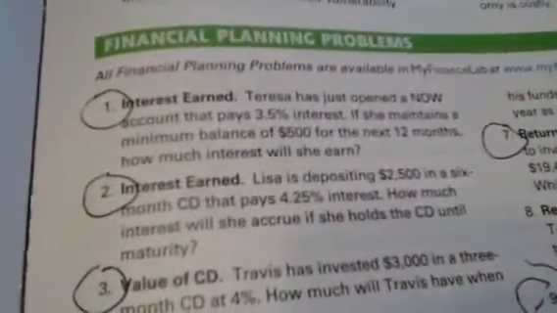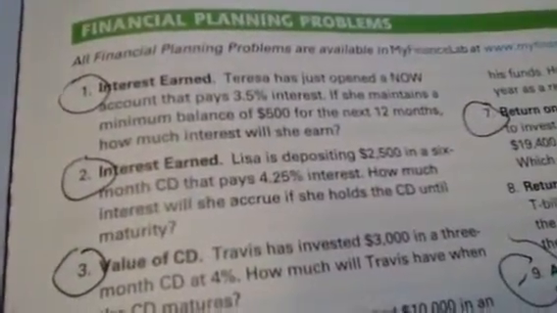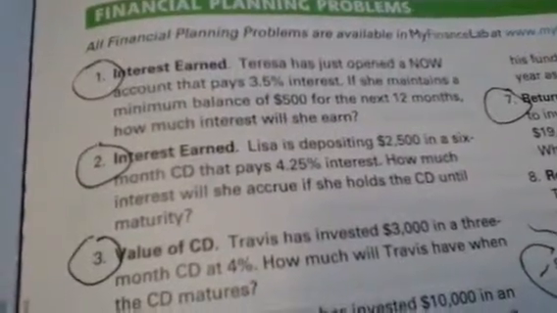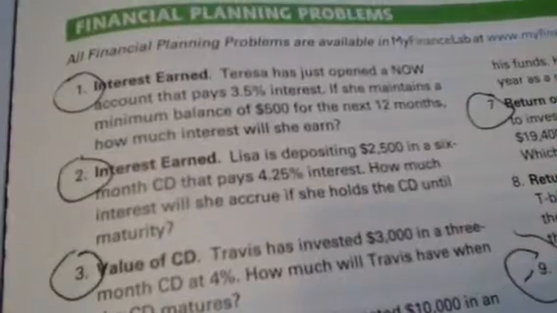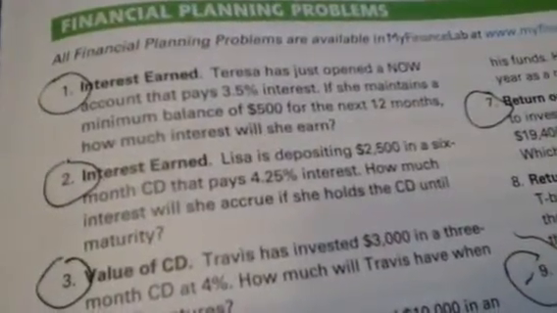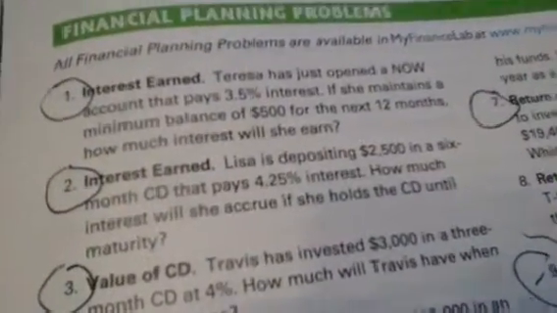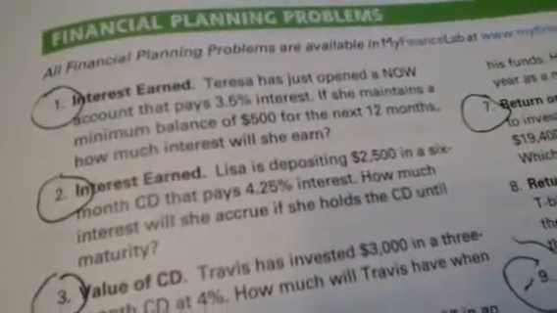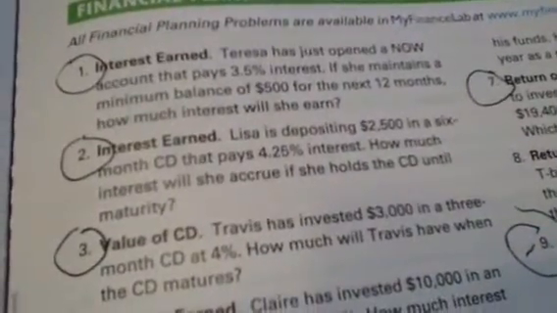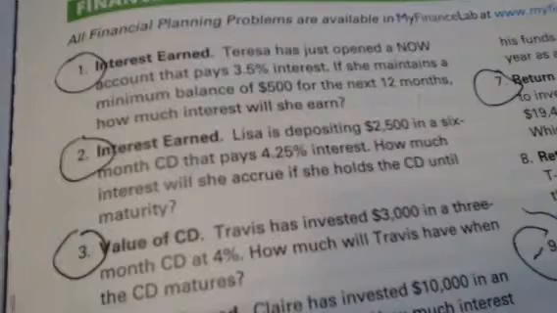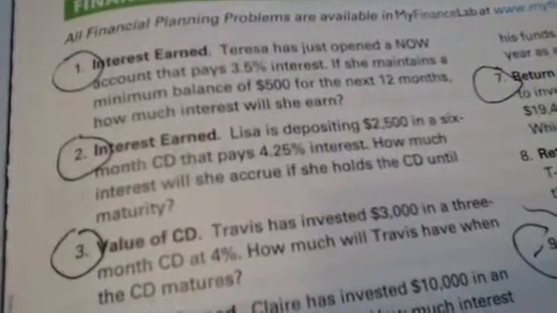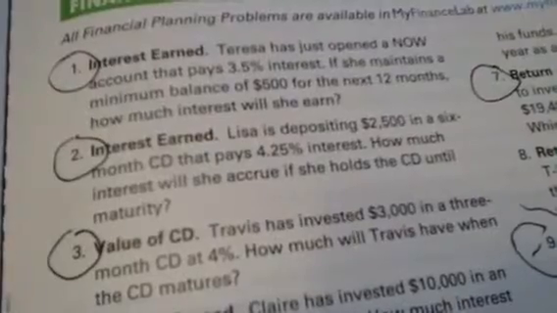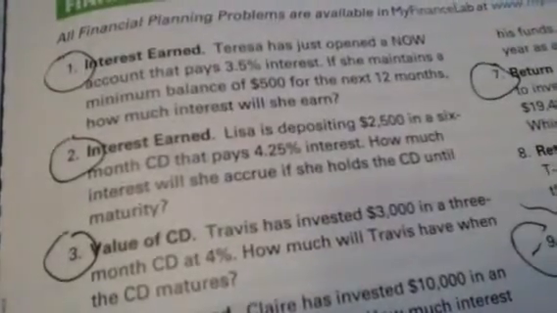So for number 1, it worked out really easily. Number 2, I say Lisa is depositing $2,500 in a 6-month CD that pays 4.25% interest. How much interest will she accrue if she holds the CD till maturity? It's only a 6-month CD, but it pays 4.25% interest. But here's the thing. The 4.25% interest, it doesn't mention it anywhere in the problem, but when you're quoted an interest rate, it's in annual terms, almost always.